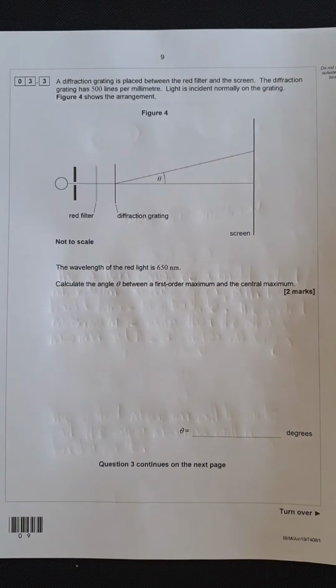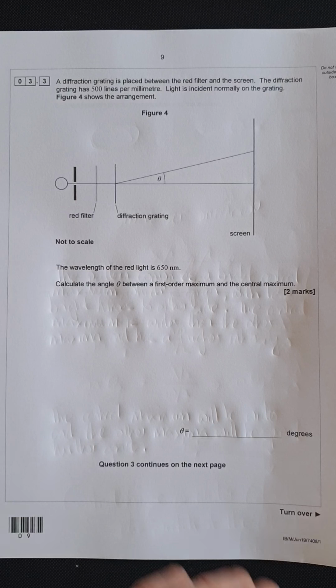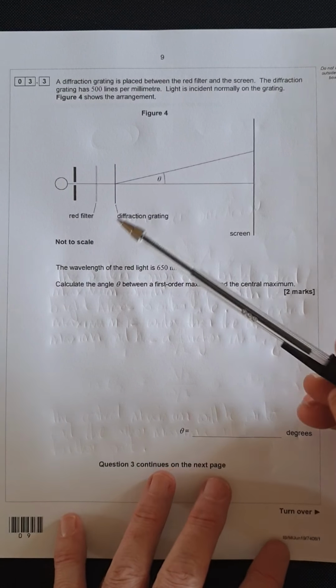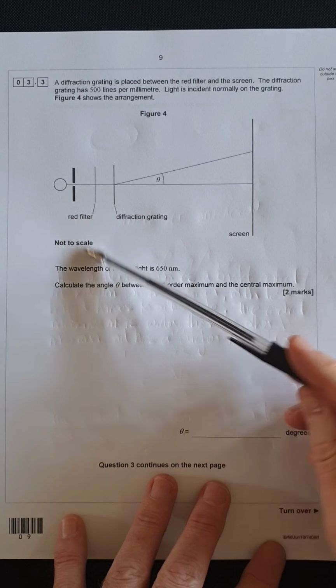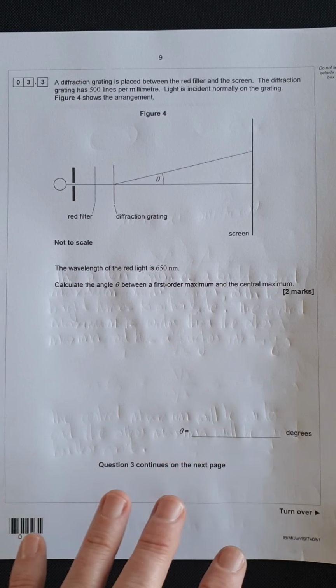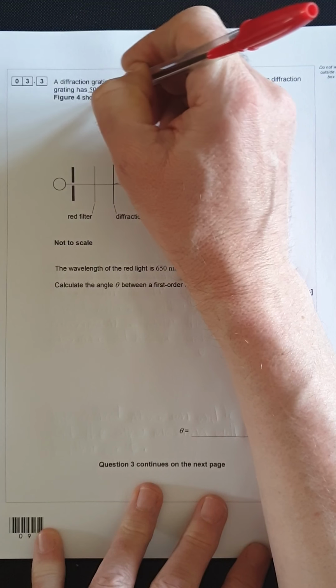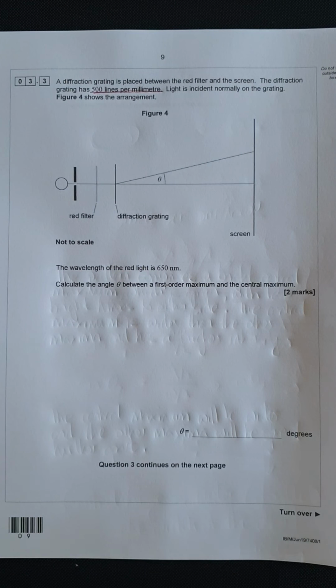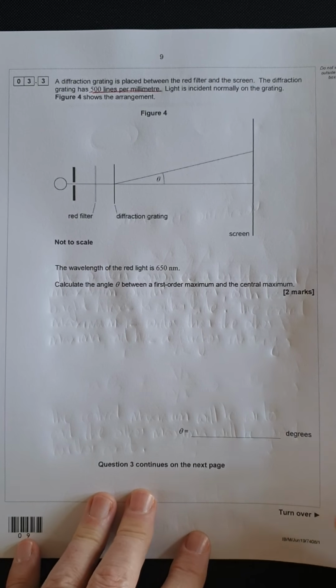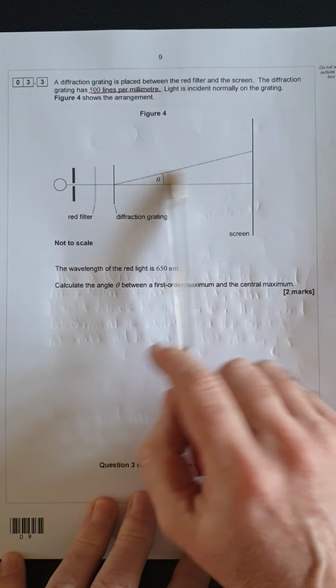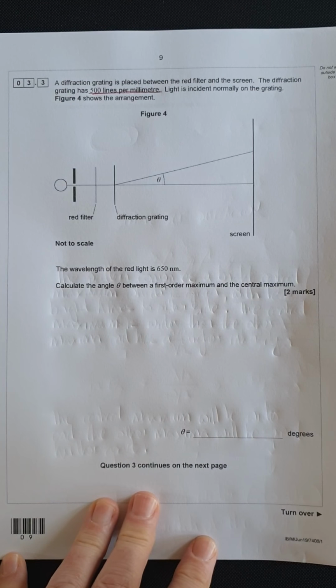Okay, so we now come on to the next part of the question. So this is now a little bit more familiar. We're looking at the diffraction grating. So we placed a diffraction grating now between the red filter and the screen. It says that the diffraction grating is 500 lines per millimeter. Light is incident normally on the grating. Figure 4 shows the arrangement, so we have the arrangement here.